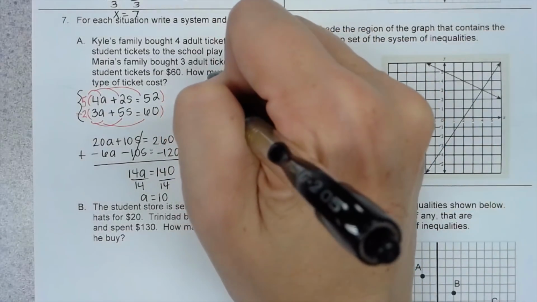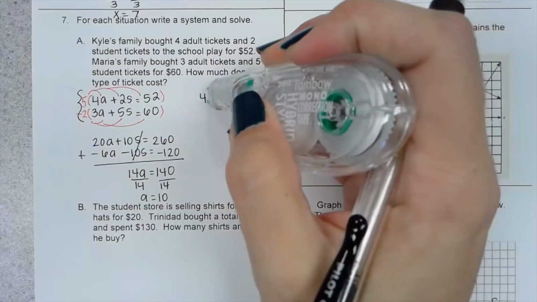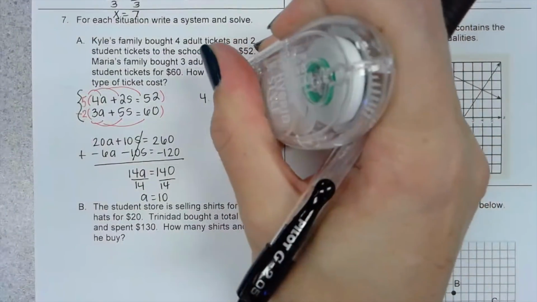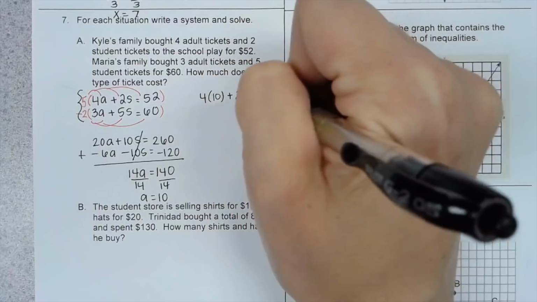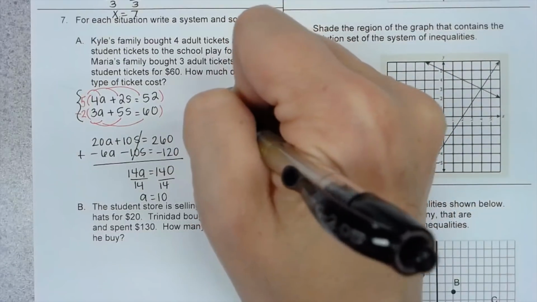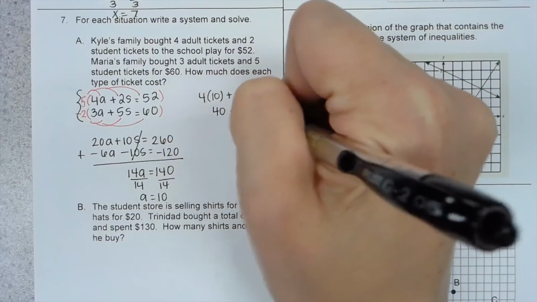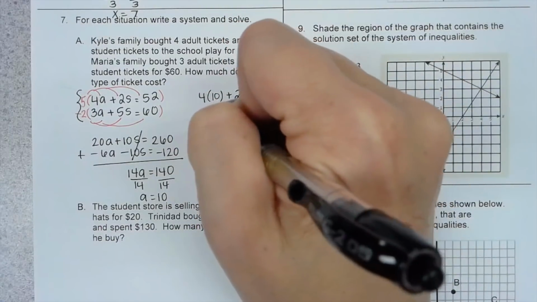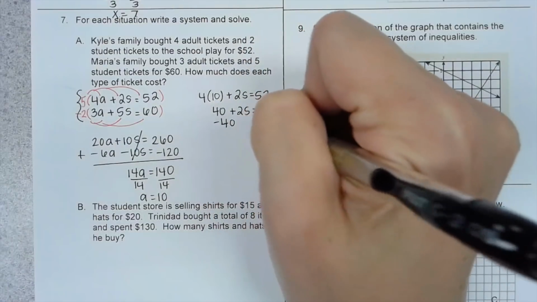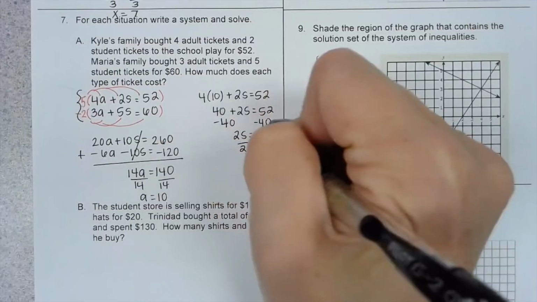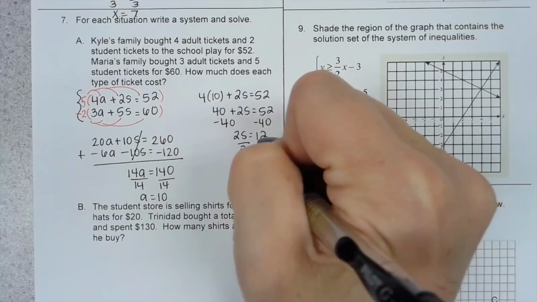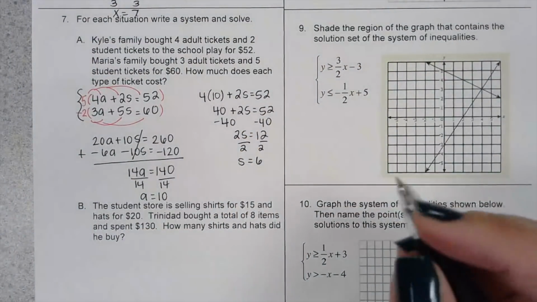To find out the cost of the student tickets, I would plug in the 10 for my a, and I can plug it into either equation. It doesn't matter which one I plug it into. And then I'll solve it to figure out what s is equal to. So when I divide both sides by 2, I'll get s equals 6.